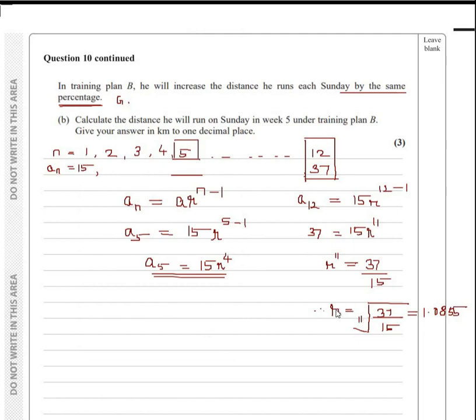Now once we have got the common ratio, we can come back to this A5 and substitute the value of R. So A5 is equal to 15 times 1.0855 to the power of 4.